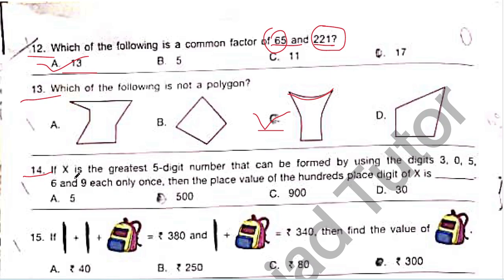Question 14: if x is the greatest 5-digit number that can be formed using the digits 3, 0, 5, 6, 9, each only once, this means we are not repeating, then the place value of the hundreds place digit of x is? So we have to first form the number here. The greatest 5-digit number is 9 6 5 3 0. Now we have to check the place value of the hundreds place. The digit is 5. So the place value is 500.